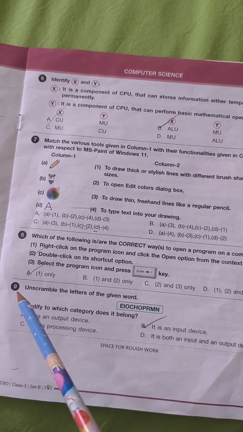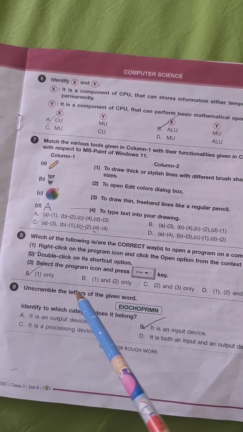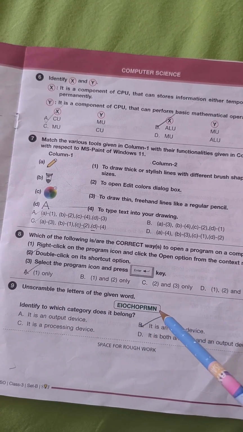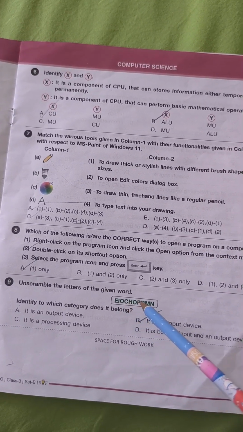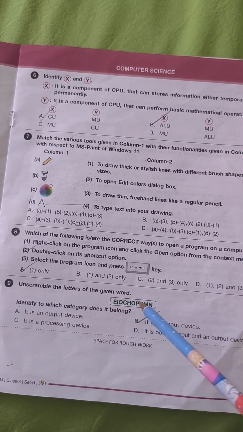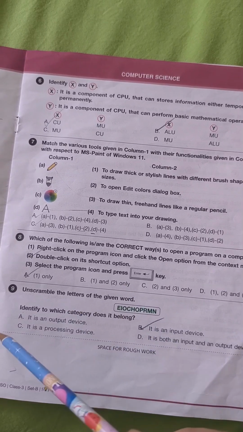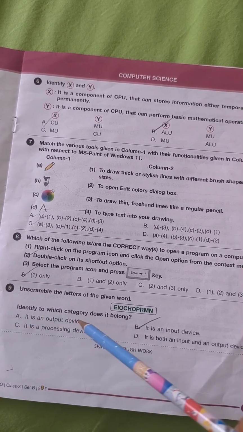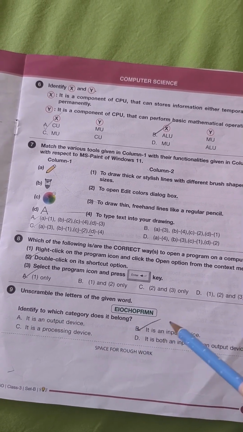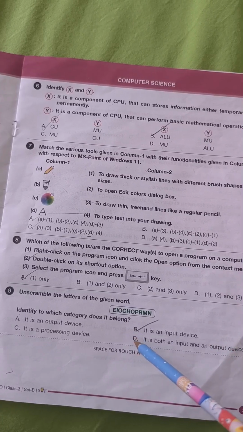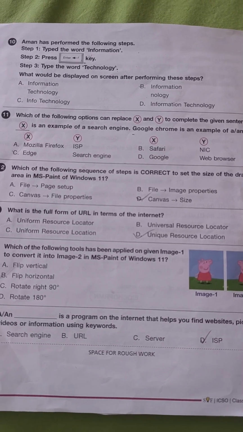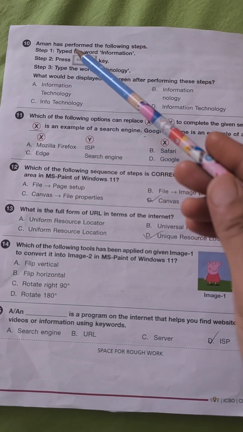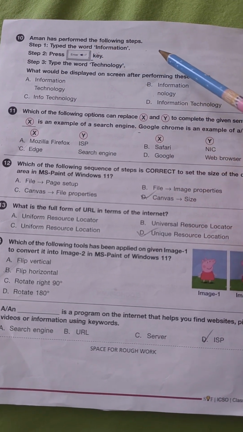Now ninth question, unscramble the letters of the given word. So you can see there is M, I, C, R, O, microphone. So which category does this belong to? This belongs to input device. So option is B. Now question number 10, Aman has performed the following steps.